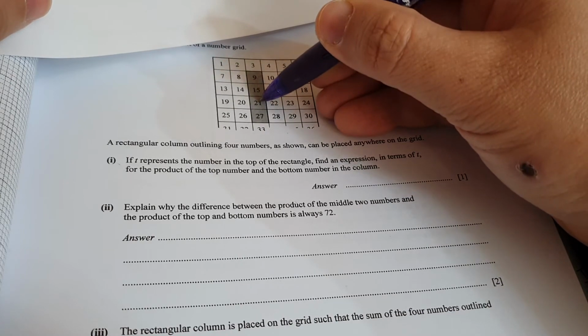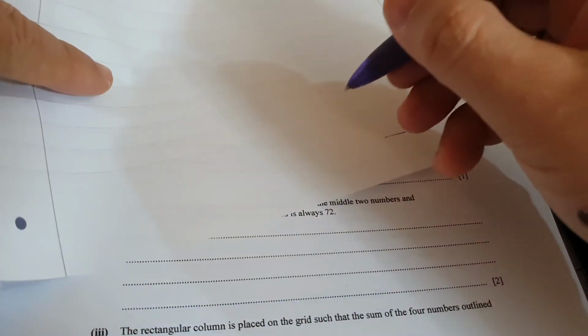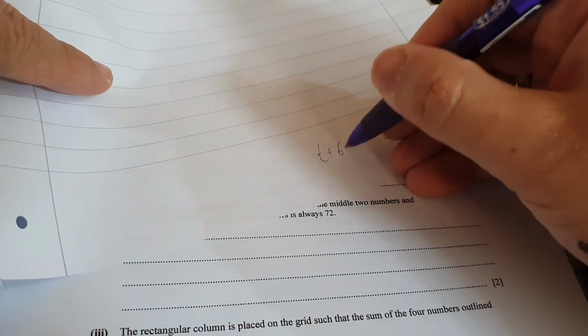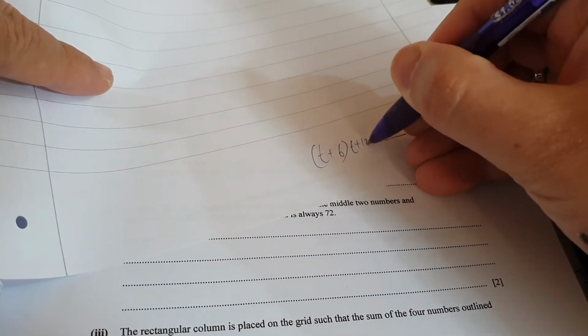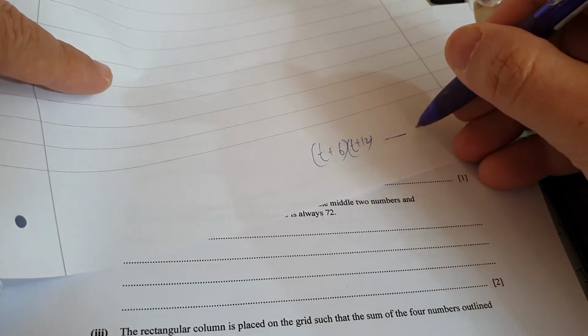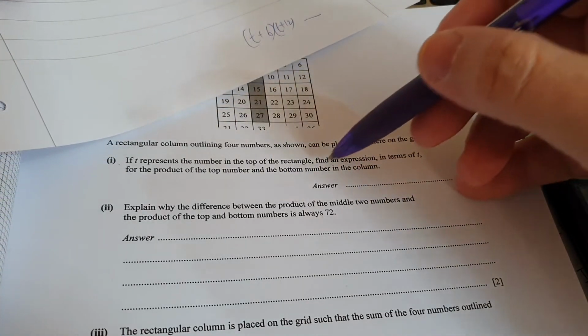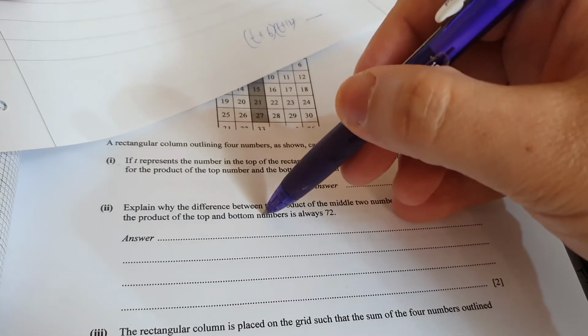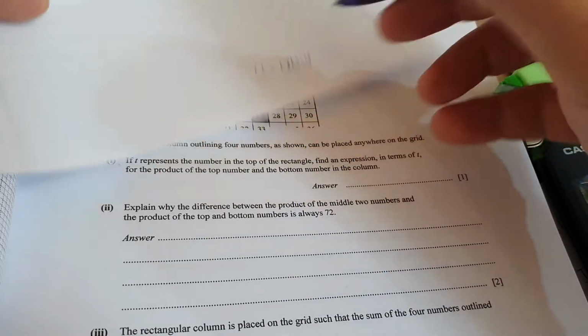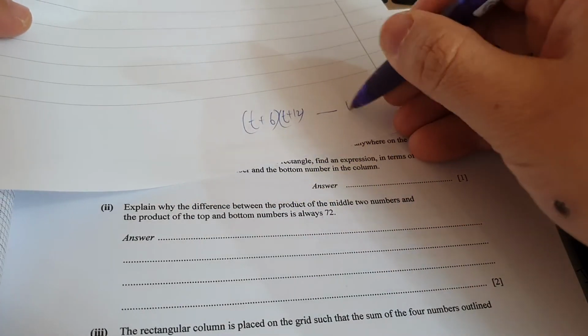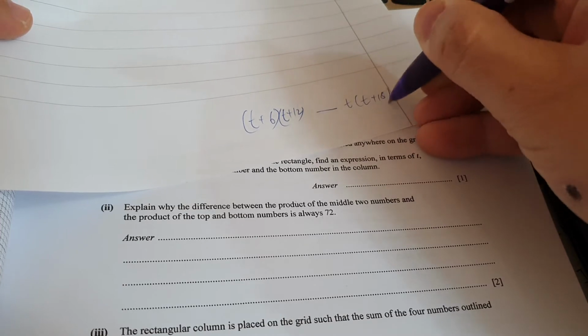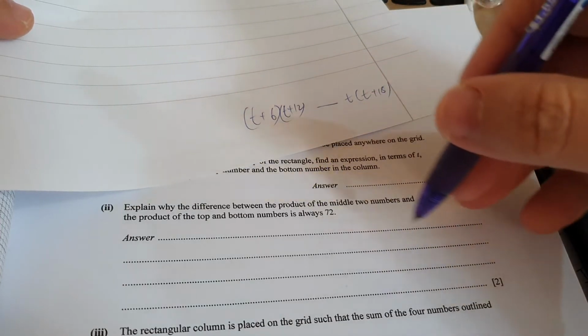Because you plus 12, you get this. So T plus 6 and then T plus 12. And you minus away the product of the top and bottom numbers, which was your answer from the earlier part. Okay, so this is actually what they want.